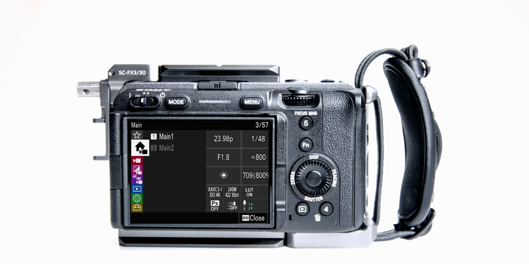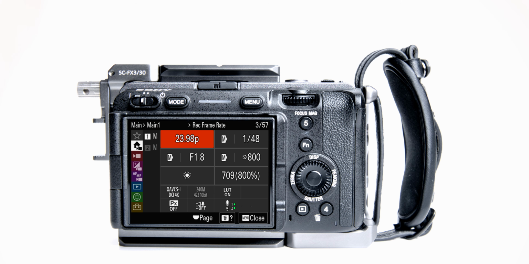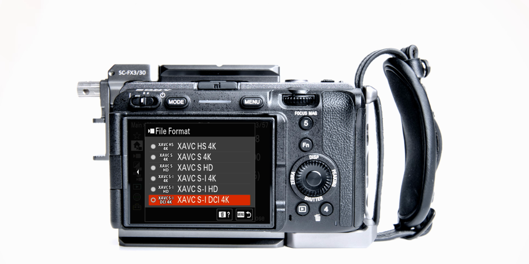We're going to go to Menu, Main 1. We're going to use DCI 4K because this does give us a wider aspect ratio. If we need to use 120 frames per second, we're going to want to use the XAVC-S or the XAVC-HS 4K, depending on what system you're running.